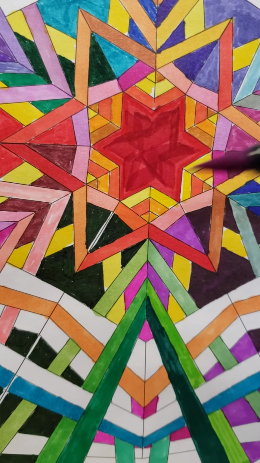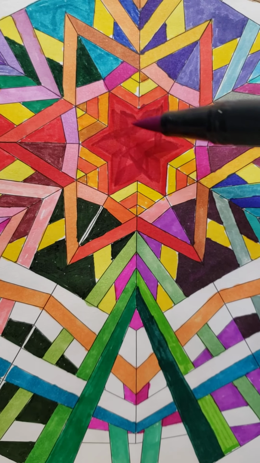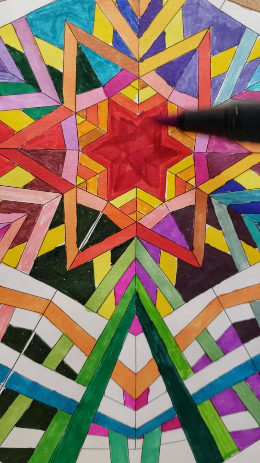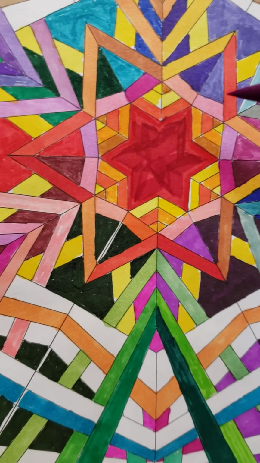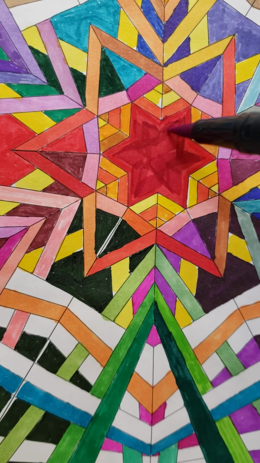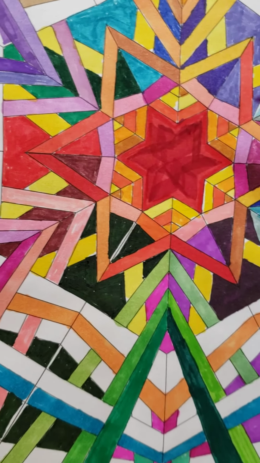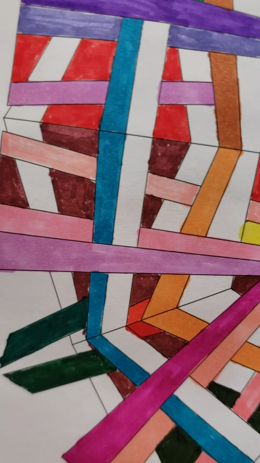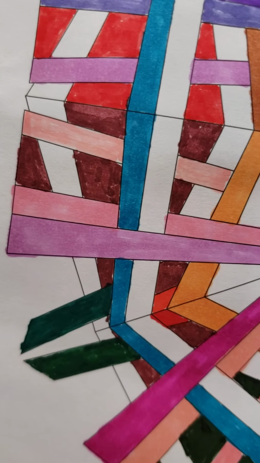So I'm going to make my light source over here. No, it's over here to the left. So let's see if we can make this darker here. No, that does not add much. So let me pause again.